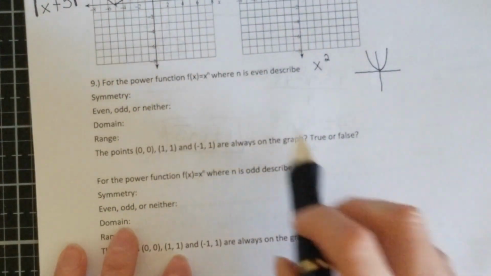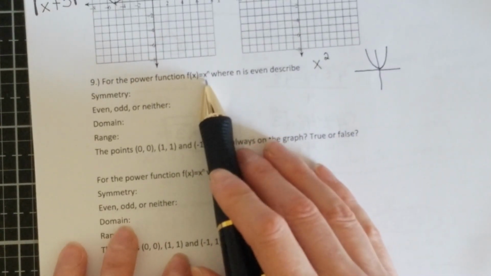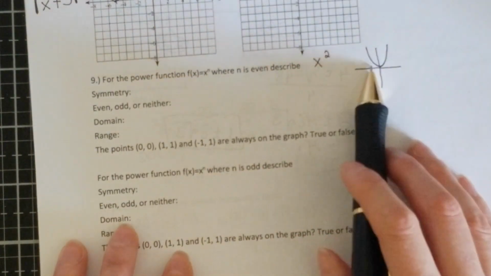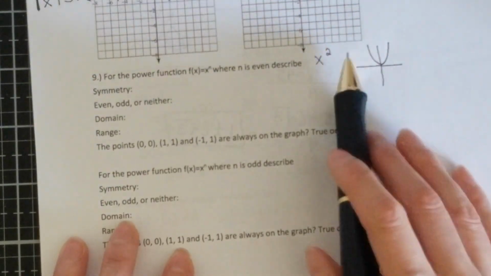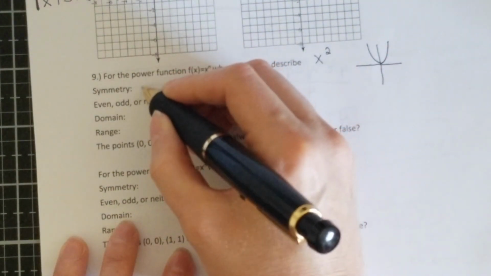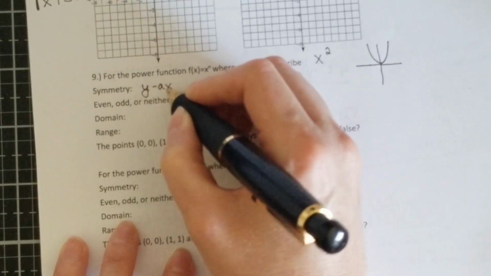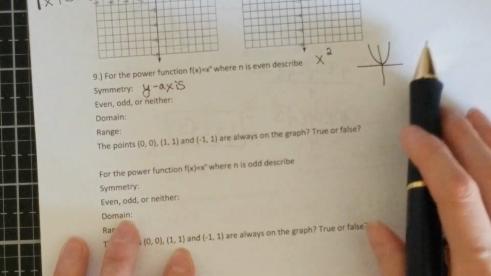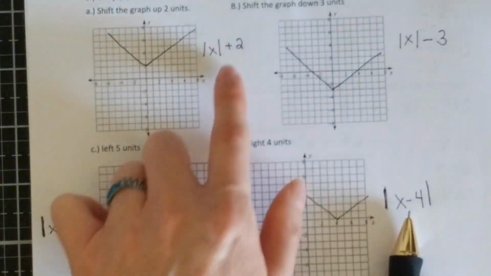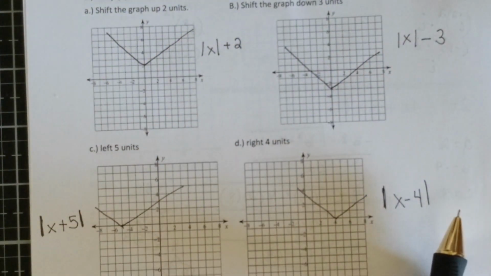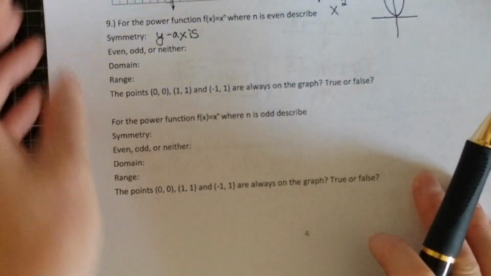Okay, notice on this base equation, we are not adding or shifting the graph in any manner, not up or down or sideways, which does make it be y-axis. If it had shifted the graph in any form using the same kind of theory we did up here, then it would not have y-axis symmetry.